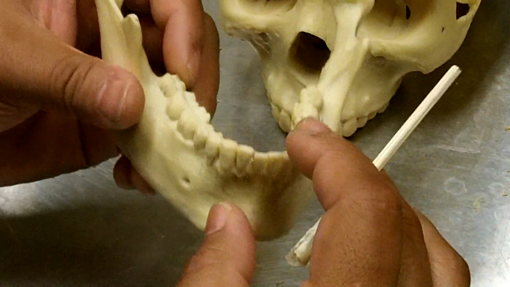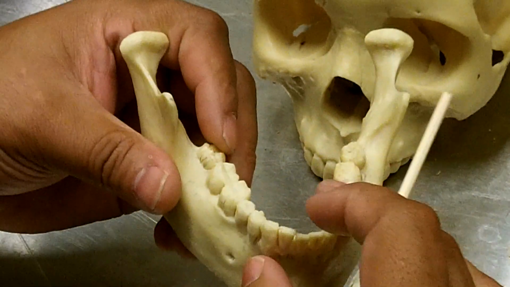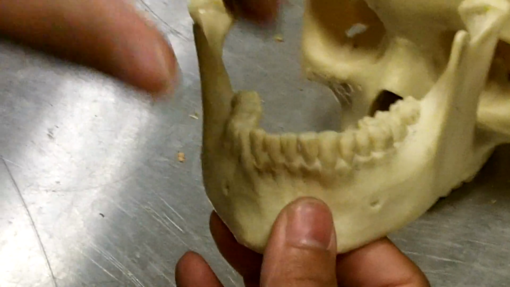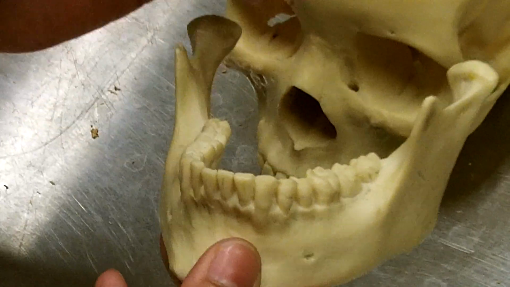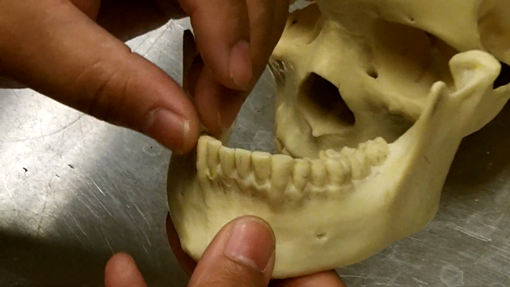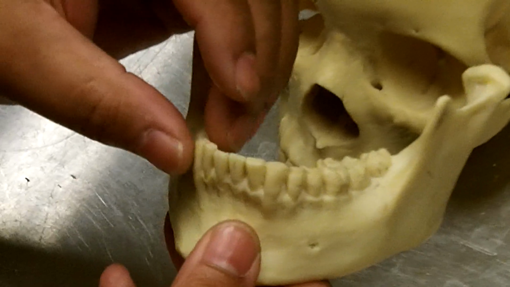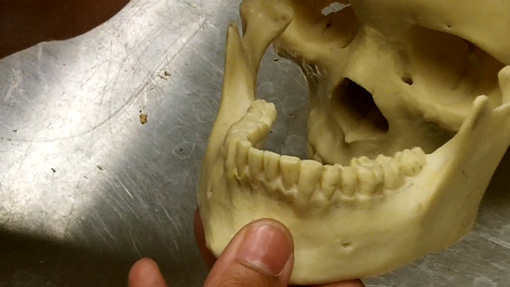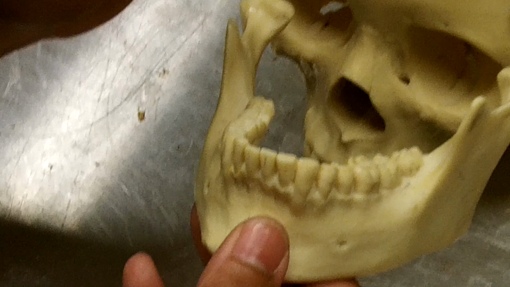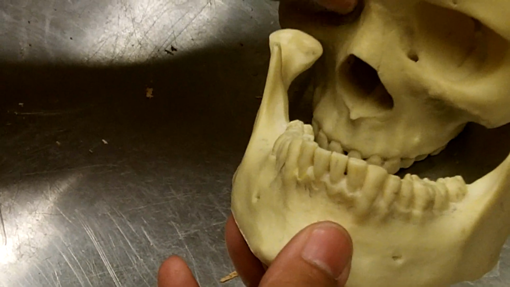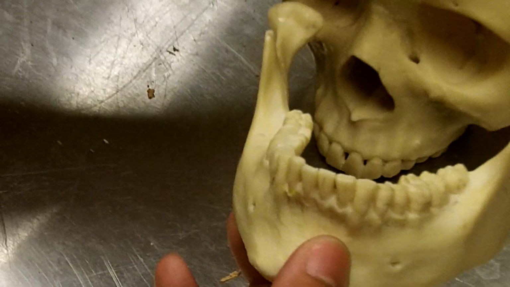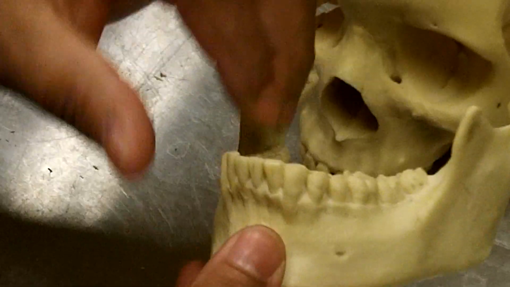Okay. Now, the teeth are joined and attached to the mandible and the maxilla through a specialized joint called a gomphosis, G-O-M-P-H-O-S-I-S. It's a specialized joint. All right.